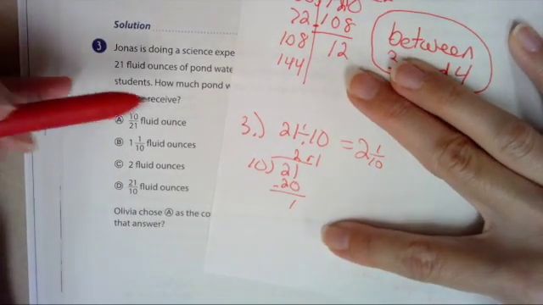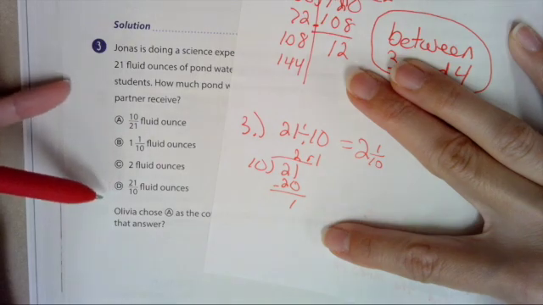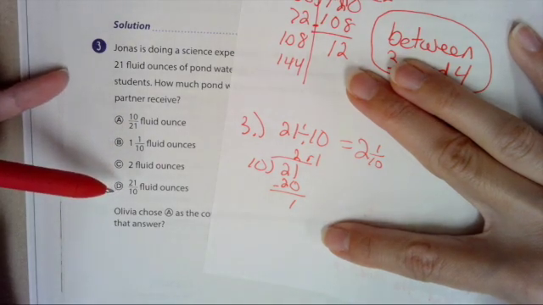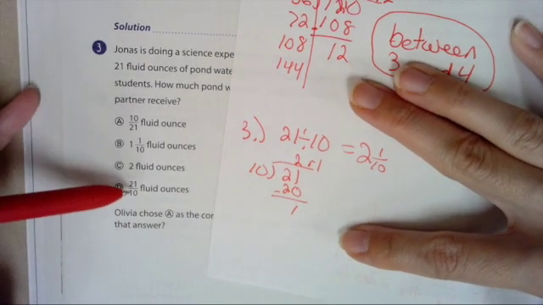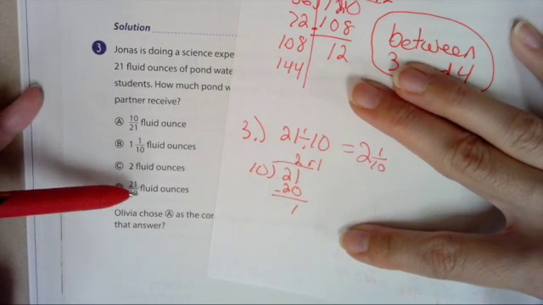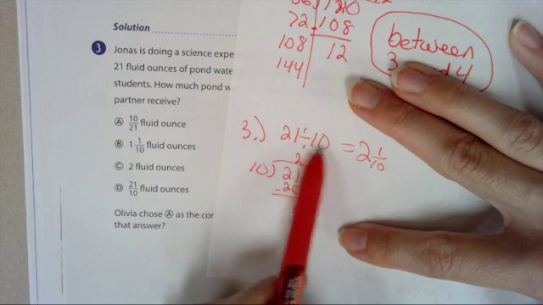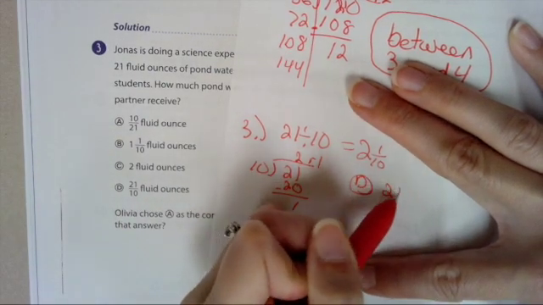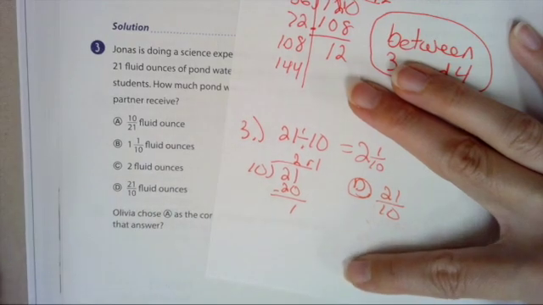So 2 and 1/10 is letter choice. Ooh, it's not a letter choice. But what is a letter choice? Right here, 21/10, which is the same thing as 21 divided by 10. So that is letter choice D, 21/10. That was a tricky one.